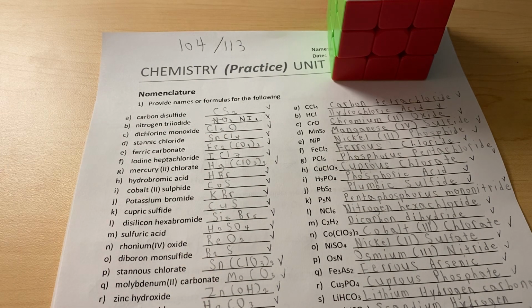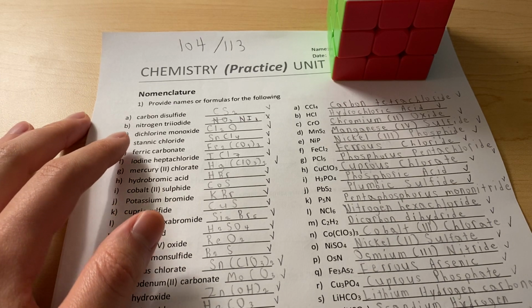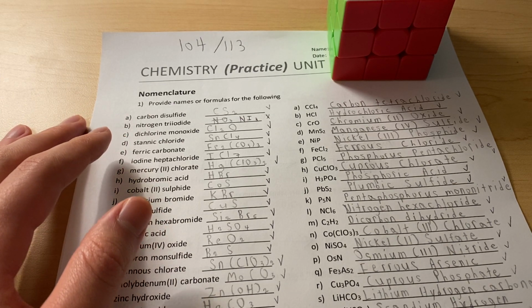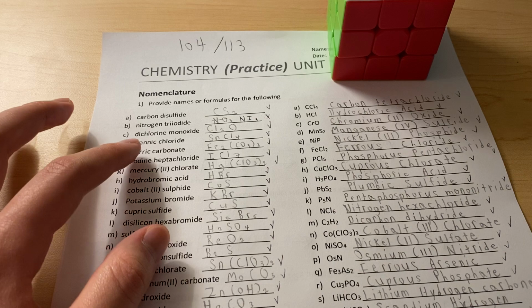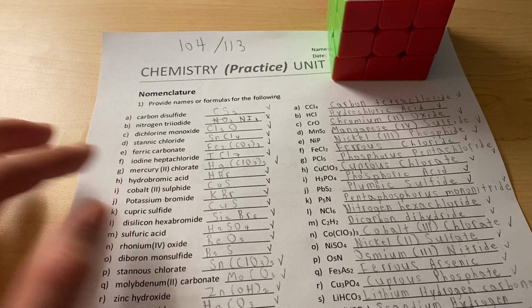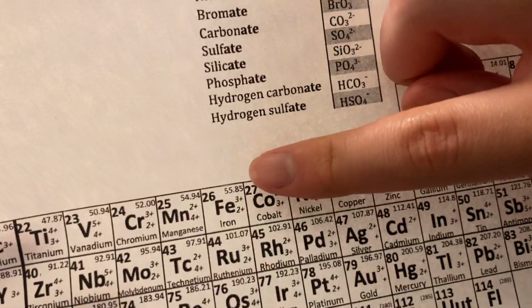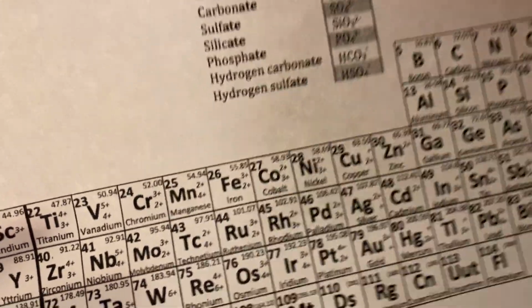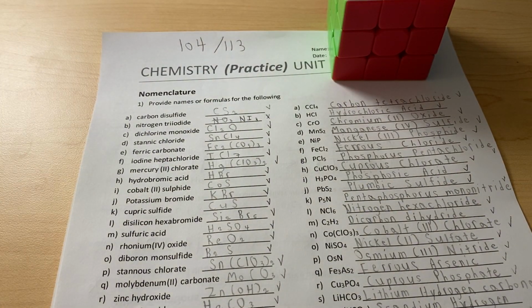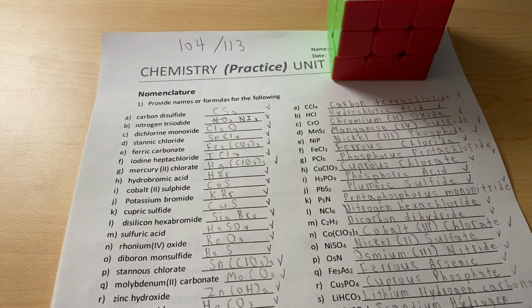So here we have ferric. I was talking about what ic and us mean. I believe it's ferrum for iron. It's the Greek word for it. But as you can see, there's an ic here, right? Ferric. So that means it's going to be the charge that's higher, all right? So for iron, there's a 3 plus and a 2 plus. It said ferric, so that means we're using the 3 plus because it's higher than 2 plus. And ferric carbonate, all right?